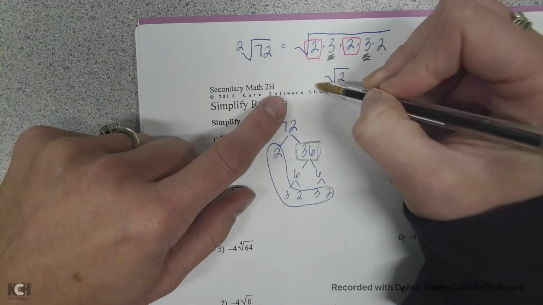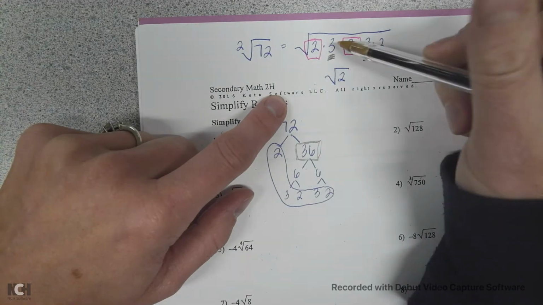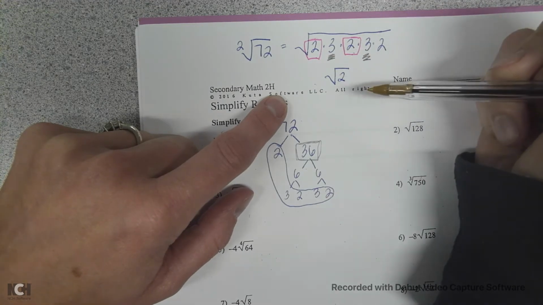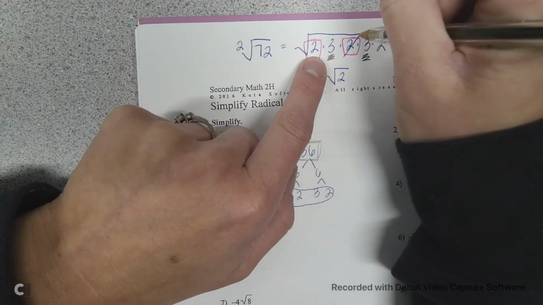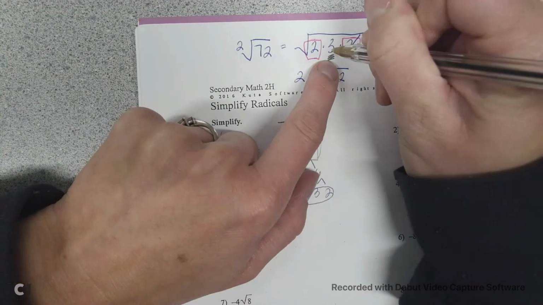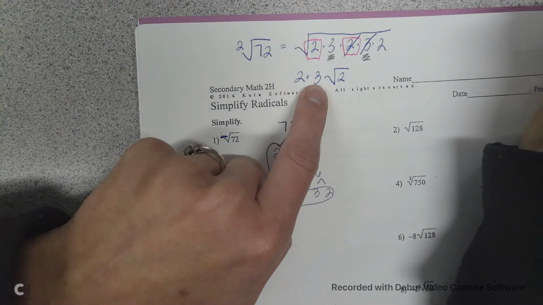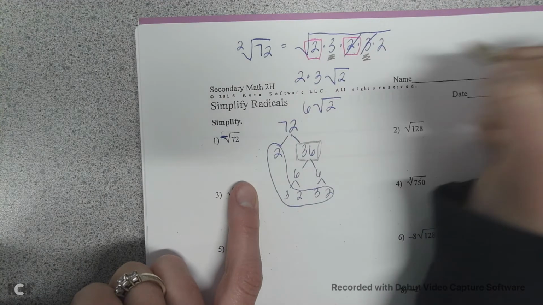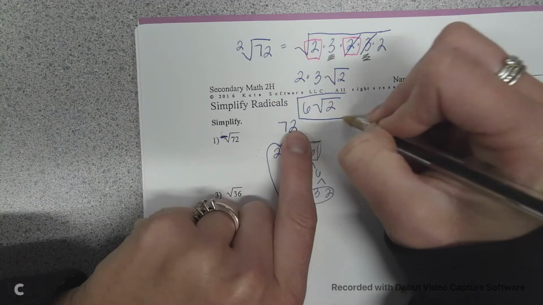Since they're pairs, a number is going to go in front. You take one of the pair, or one of the 3, or one of the 4. Of your pair, they all cancel except for 1, and that goes in front. Of the other pair, they all cancel except for 1, and that goes in front. And they're multiplying. Well, 2 times 3 is 6, and we keep our root 2. So the square root of 72 can be simplified to 6 root 2.